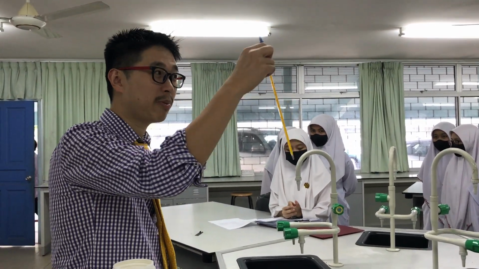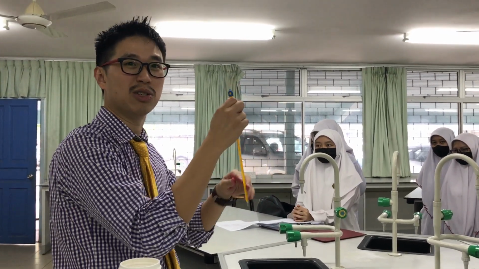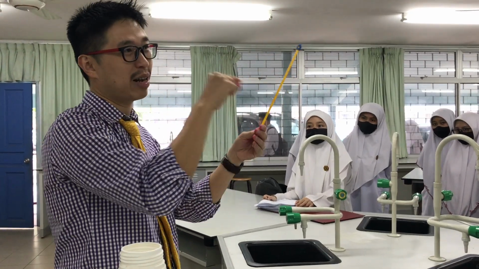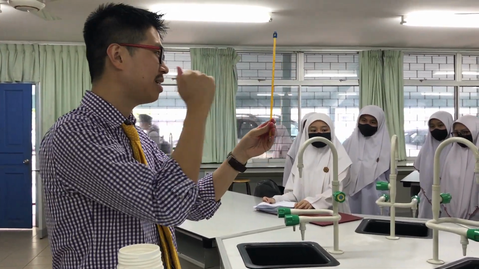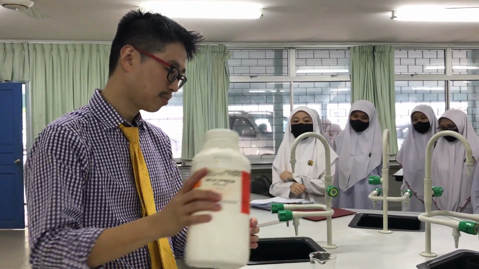Does the thermometer tell me it's a 10 degrees Celsius increase? No. It tells you 20 degrees Celsius, it tells you 30 degrees Celsius. So what do you use to minus? You need two readings and then you press your calculator. So the thermometer tells you temperature, it does not give you temperature rise, you have to process it.